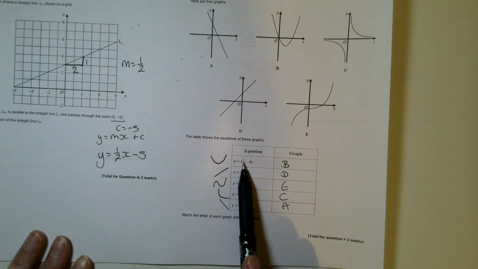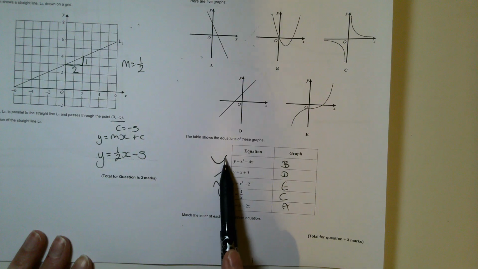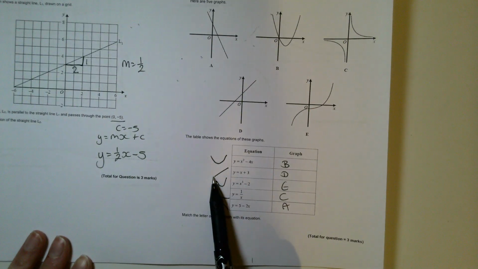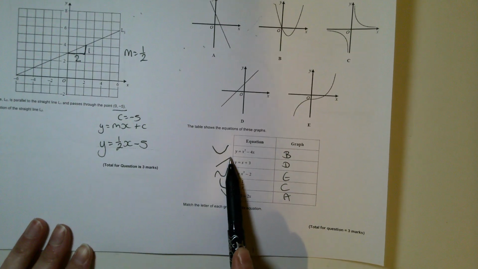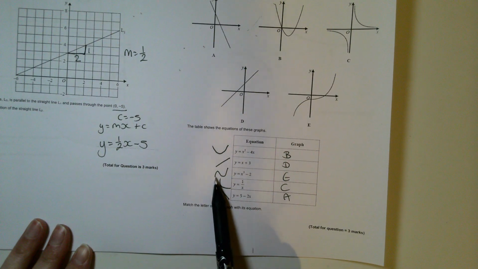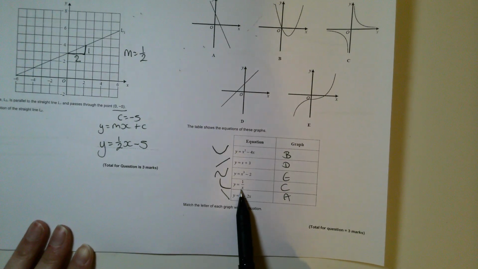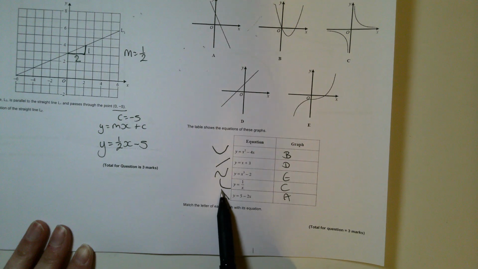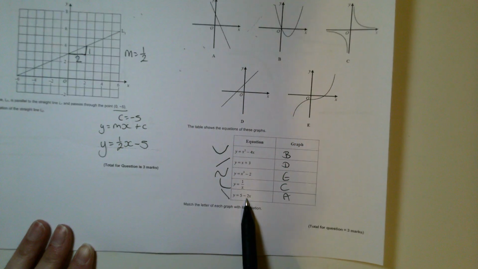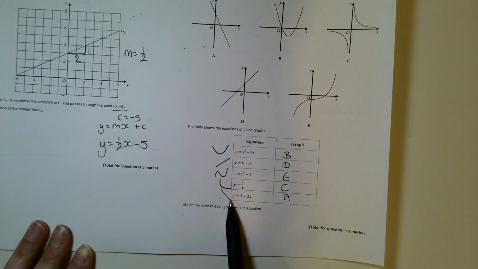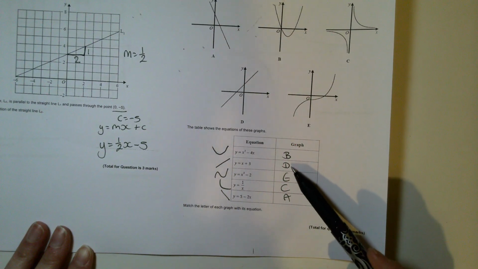So shapes of graphs. Quadratics look like this U shape. Straight line graph, positive gradient going up. Your cubic, this kind of S-type shape. Your reciprocal, and then your negative straight line graph, a downward slope. So matching it up, you should have got B, D, E, C and A.